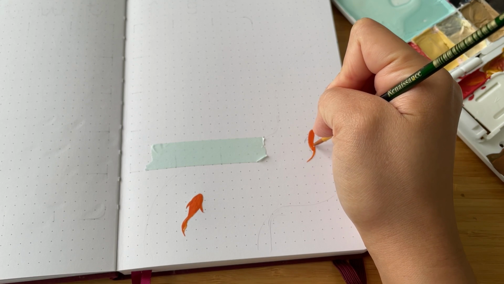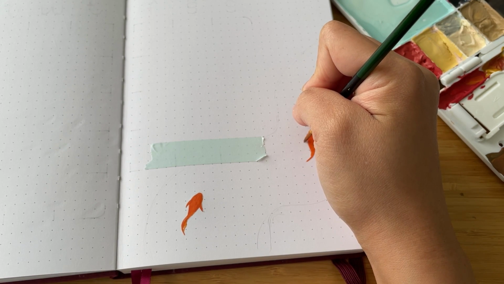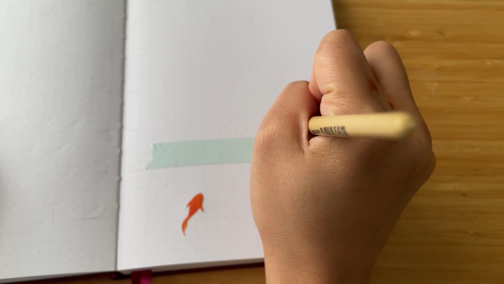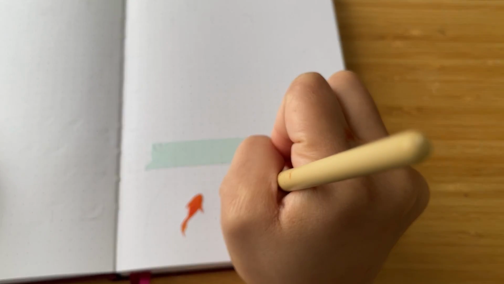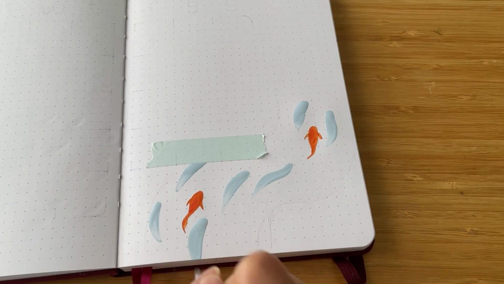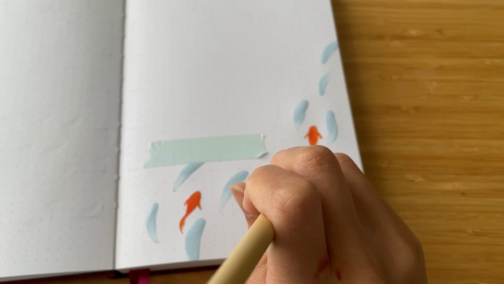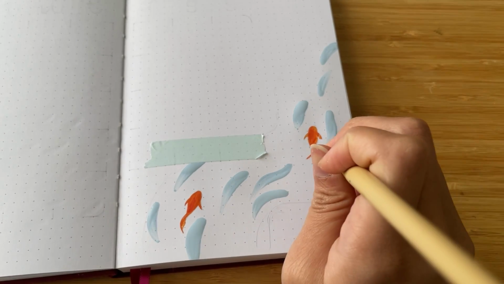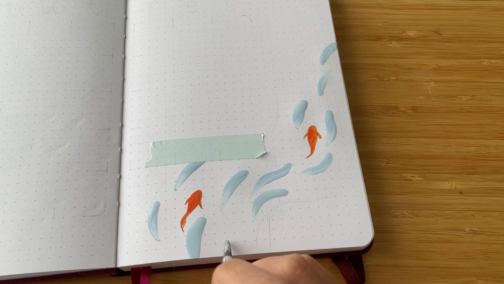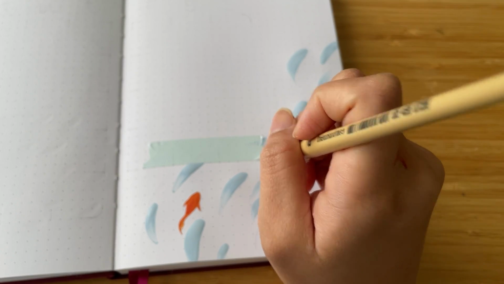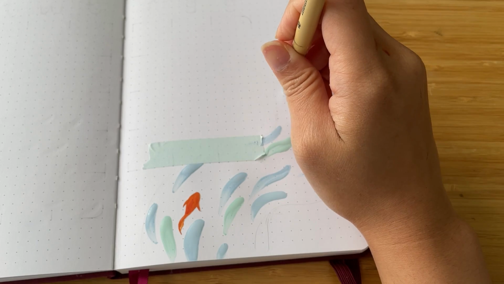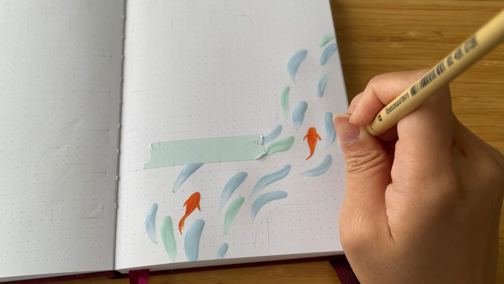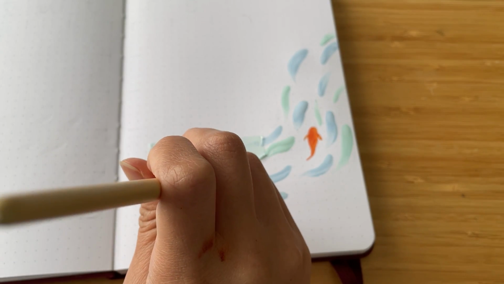I'm starting with the light blue color again. I feel like for patterns like this, you should start with the color you want to be the most dominant color and go down to the accent colors, because you can really give space, like the priority of space, to the colors you started out with. So in my case, it is light blue, mint green, and the darker blue color.